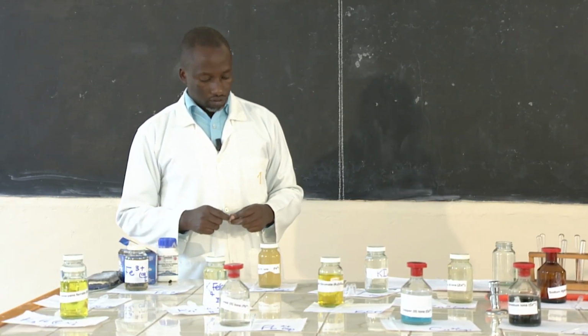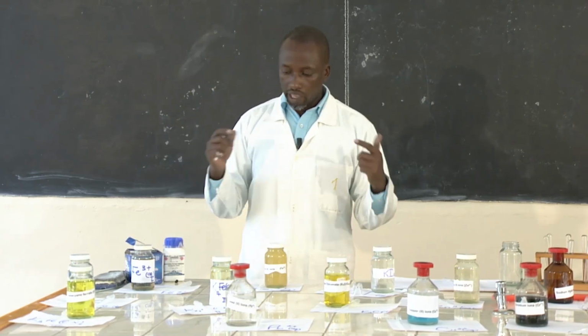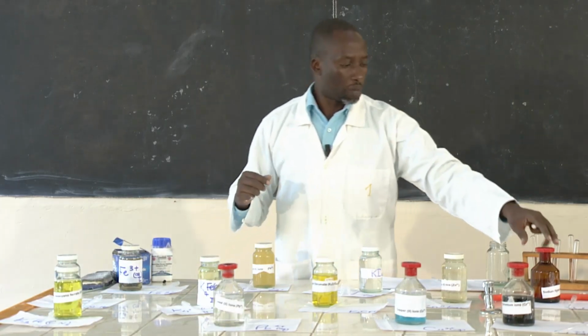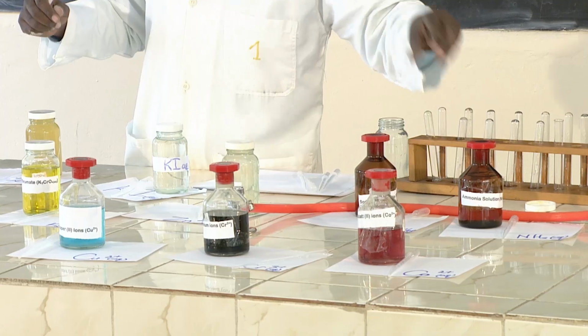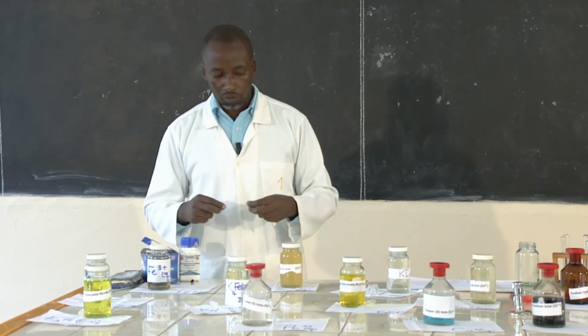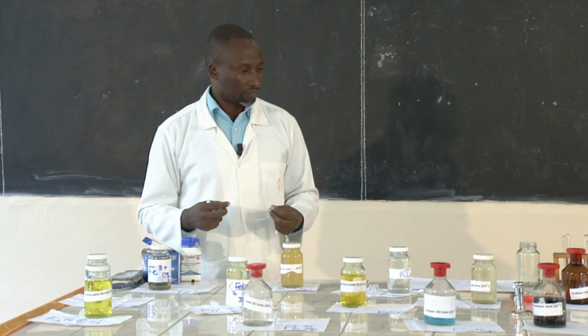As we look here in front of me, we are going to use the sodium hydroxide or ammonia solution to identify the cations that are present here, and we make the observations.